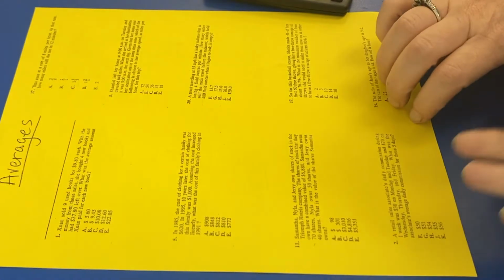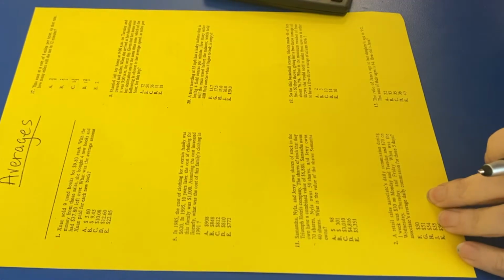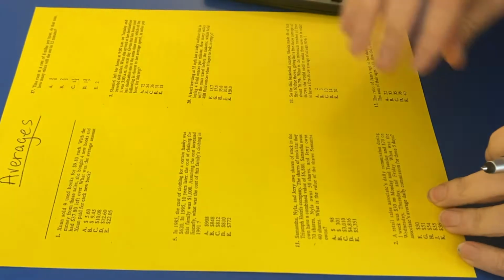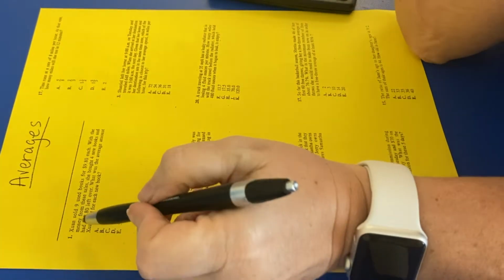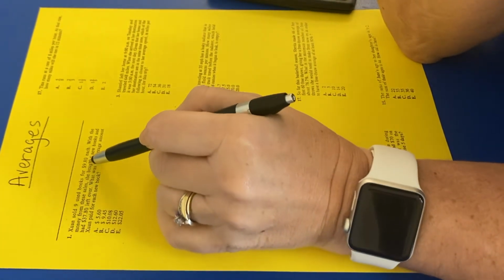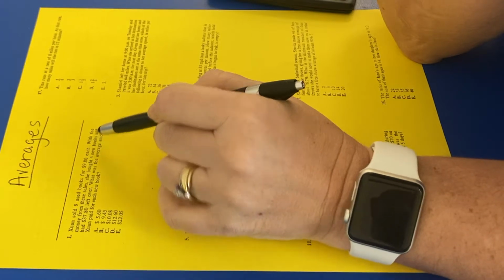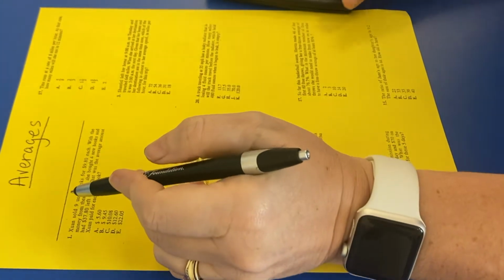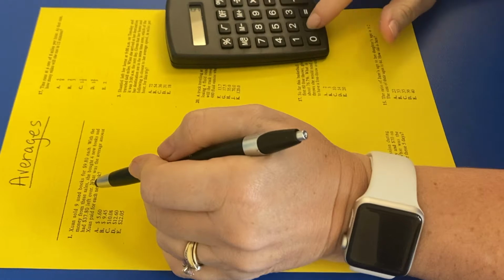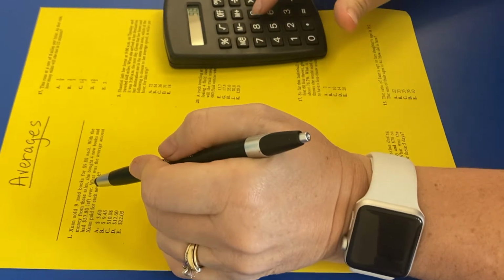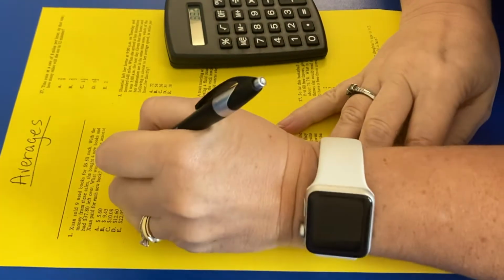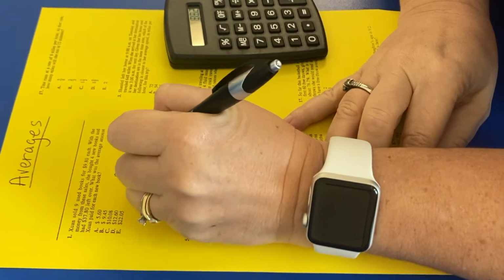Okay, so now we're going to be talking about averages. Okay, so she sold 9 used books for $9.80 each. With the money from these sales, let's calculate that. 9.80 times 9 equals 88.20.